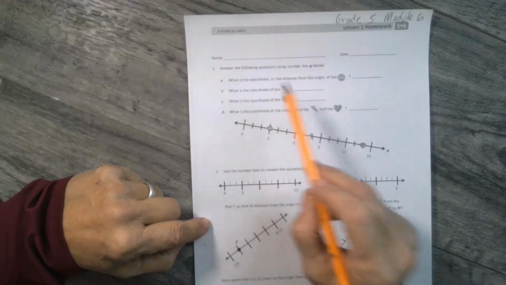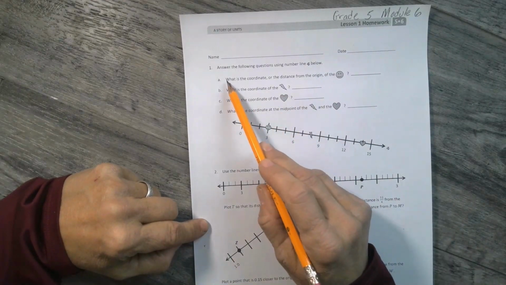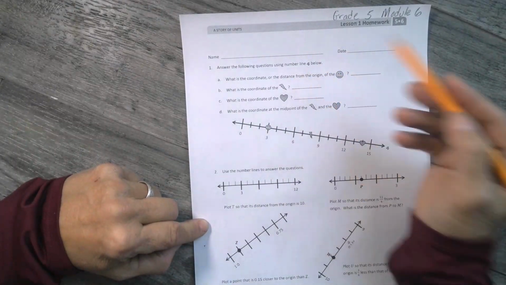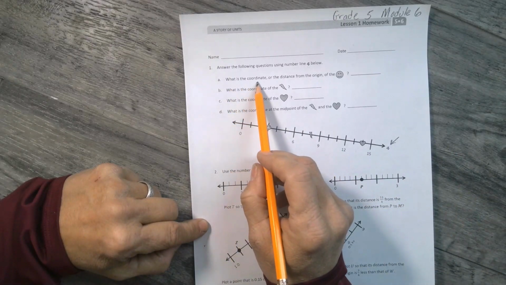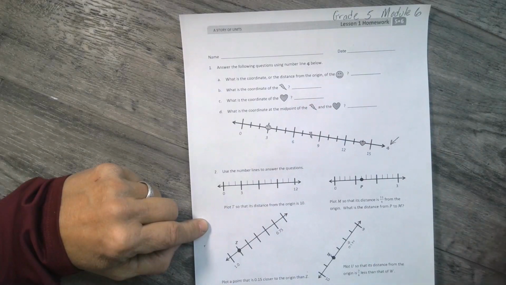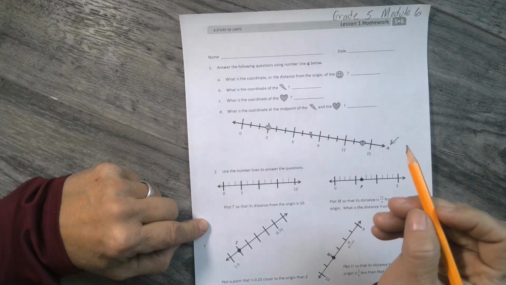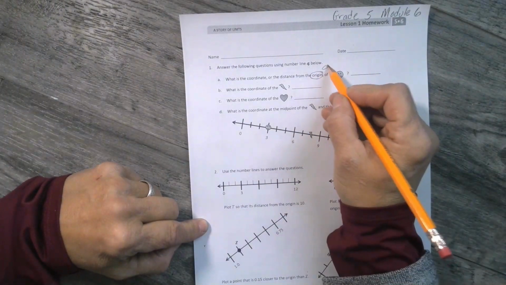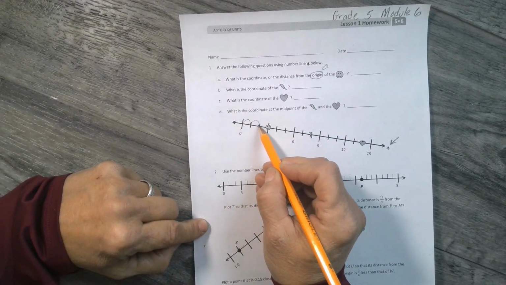This is all about coordinate graphing, so we're going to build to that by learning first about number lines. It says answer the following questions using number line Q. What is the coordinate of the distance from the origin of the smiley face? So here's the smiley emoji face, and the origin is what? Yeah, the origin is the beginning, or 0, basically where we start. So we count 1, 2, 3.